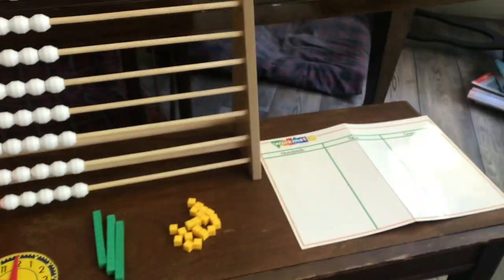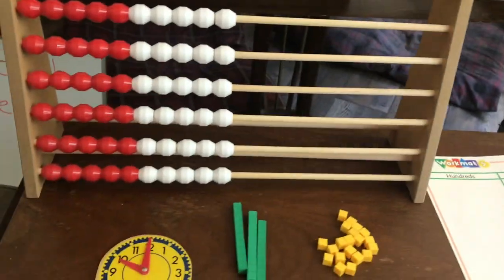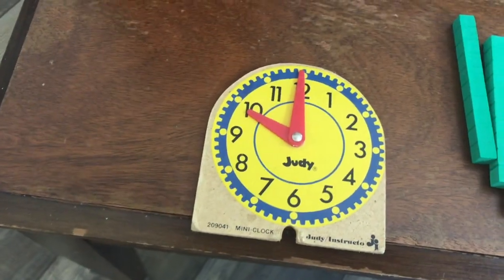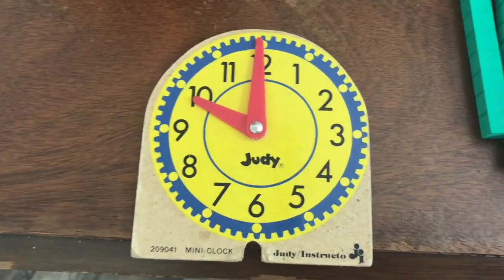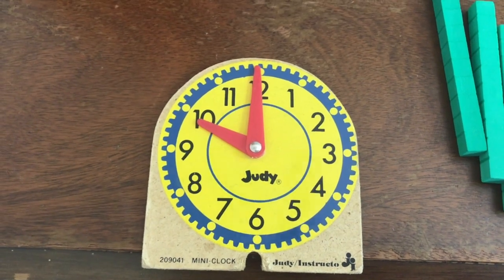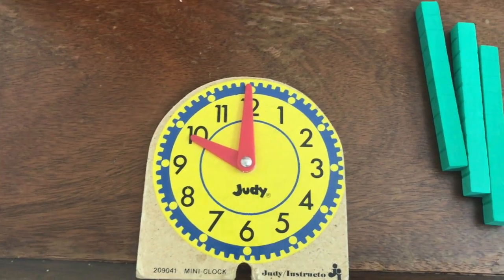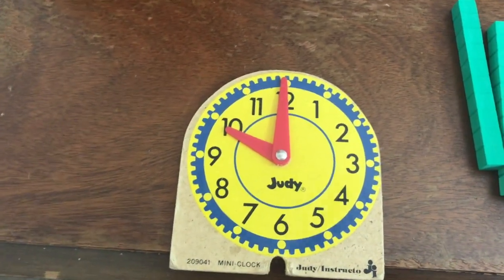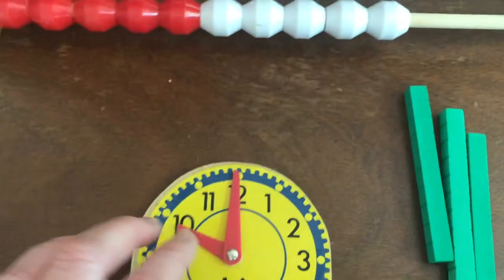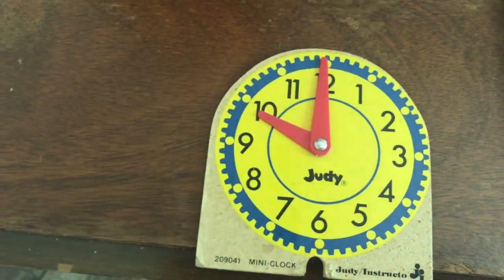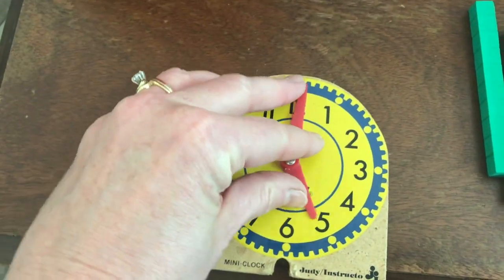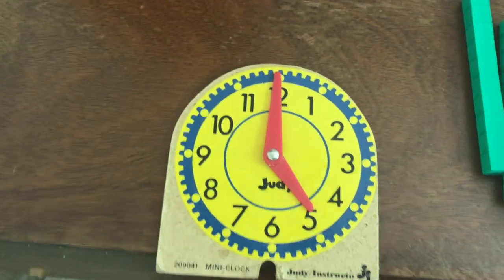Okay, so we're going to move on over where I have some of our things that we use during our morning meeting. Oh, there's a little clock. We don't have our big clock that we use for telling time. Can you look at that one? We haven't told time in a little while. Tell me what time that is to the nearest hour. Did you say 10 o'clock? I hope so, because it is 10 o'clock. Remember, anytime the big hand's on the 12, then it is an o'clock. Now, let me change it a little bit here. Okay, can you tell me what time that is?